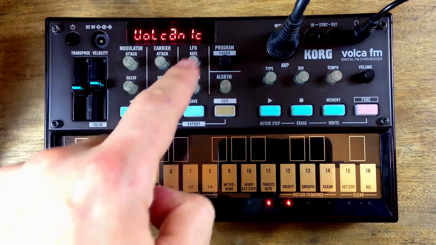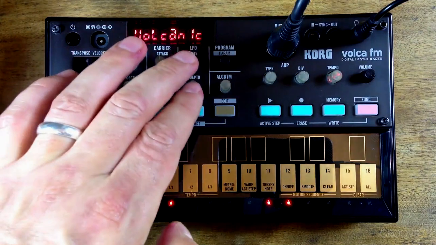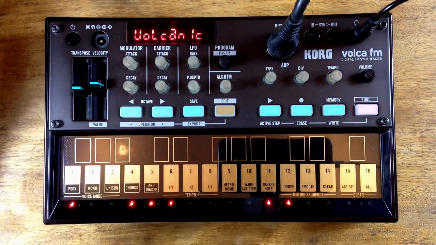So next up we have the LFO rate and pitch depth controls here. Now you can think of the LFO as being an additional oscillator that allows us to modulate the pitch and the amplitude of our other operators. Now we set how much we're going to affect pitch and amplitude from the edit menu. It's one of our additional parameters. We're going to look at that later. But basically, with these 2 knobs here, we can control the rate of the LFO and the amount the LFO is going to affect the pitch of all the operators.